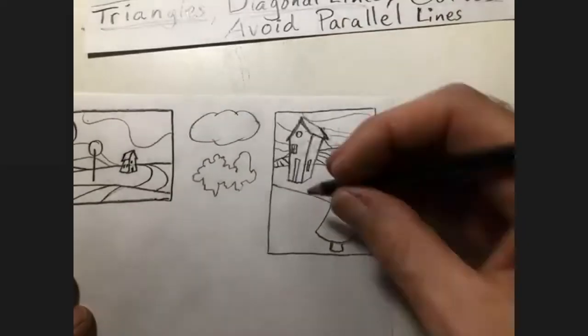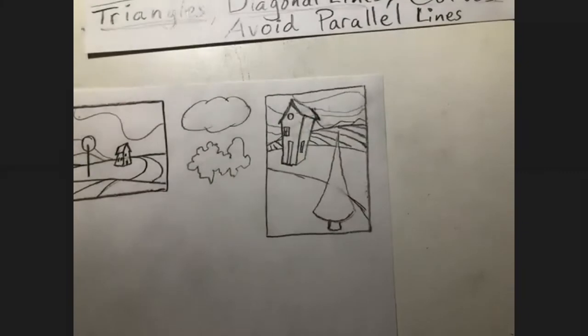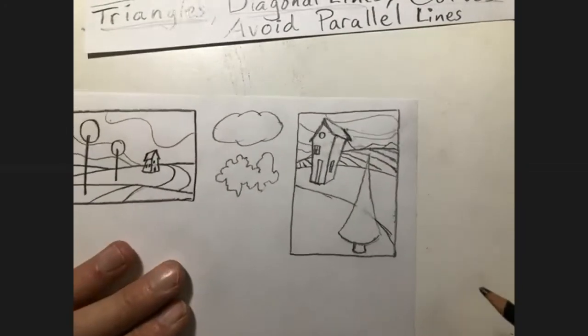So we just put some stripes in there. So not a lot came out. Might be kind of fun to put a simple fence too.